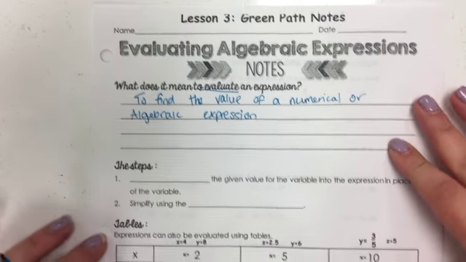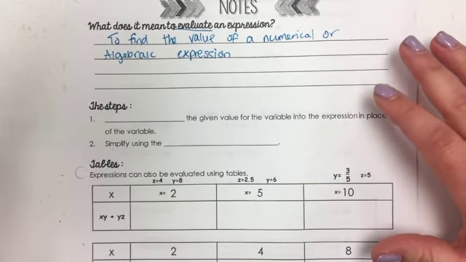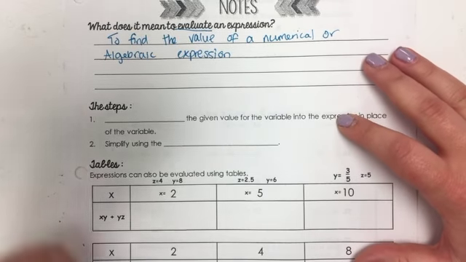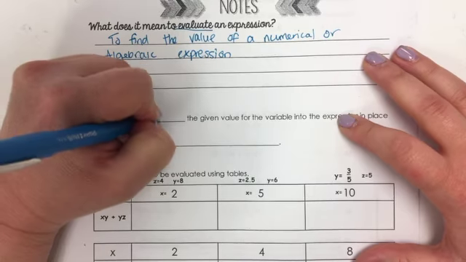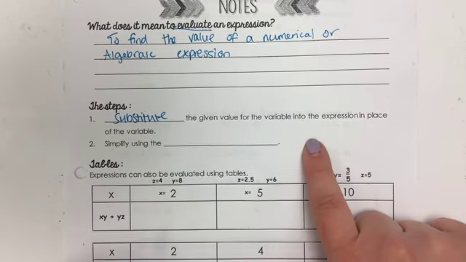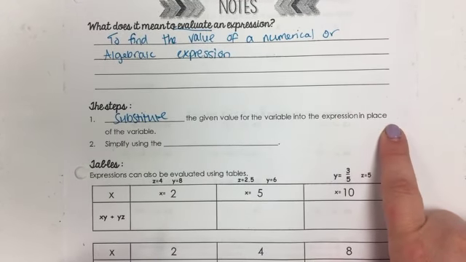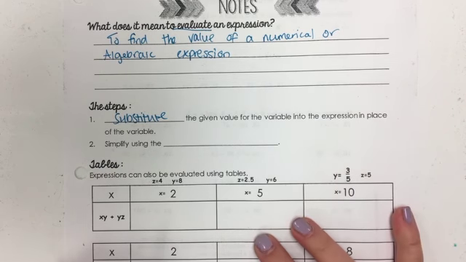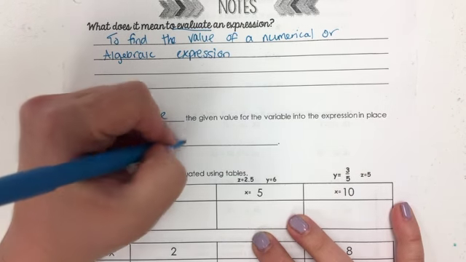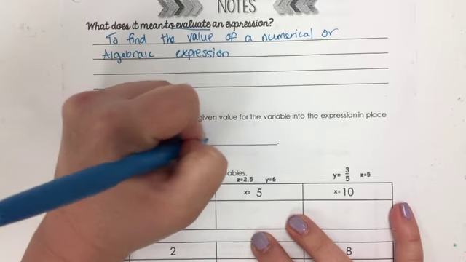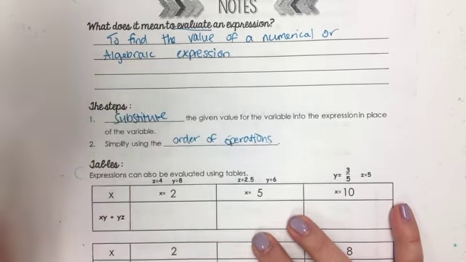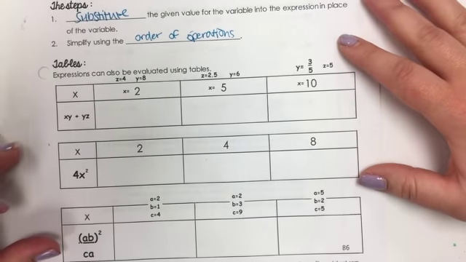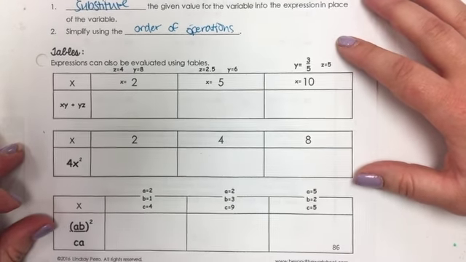for that expression. So the steps that we need to follow in order to evaluate is to substitute the given value for the variables into the expression in place of the variable. And then we're just going to simplify the expression using order of operations. So we're going to go ahead and try these practices.